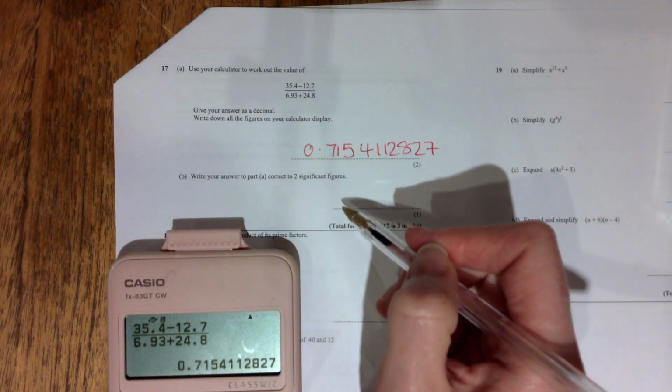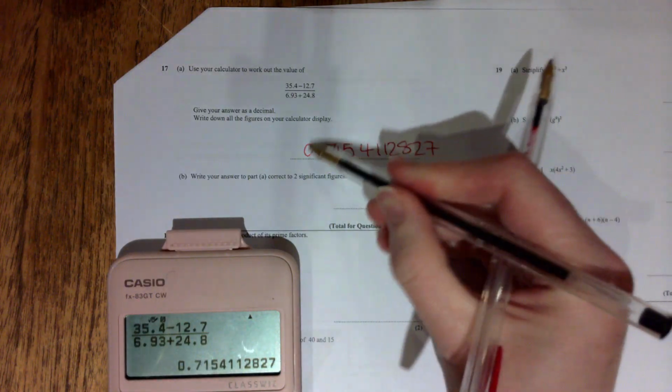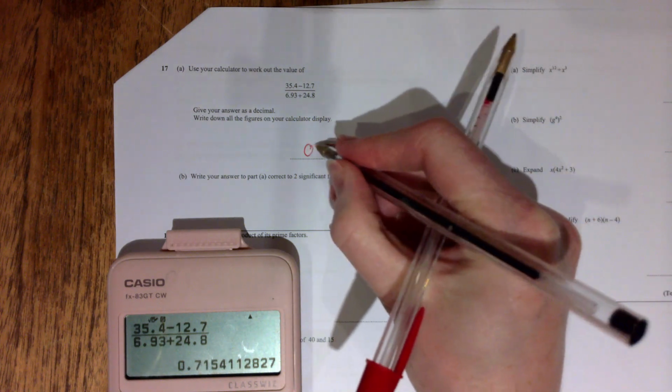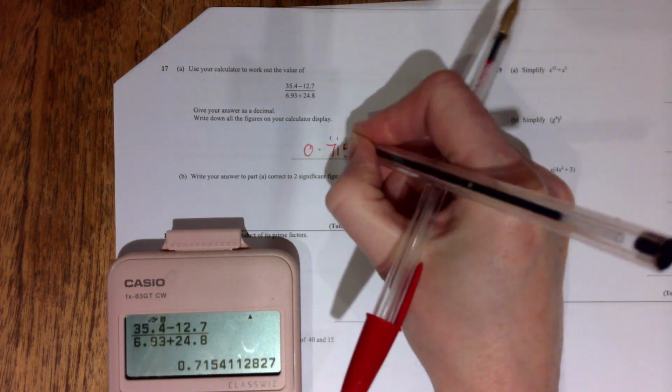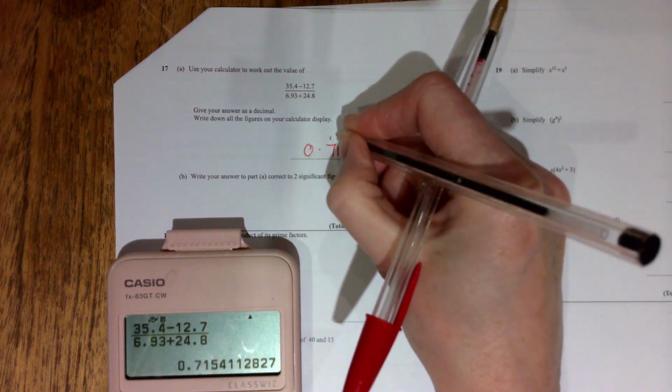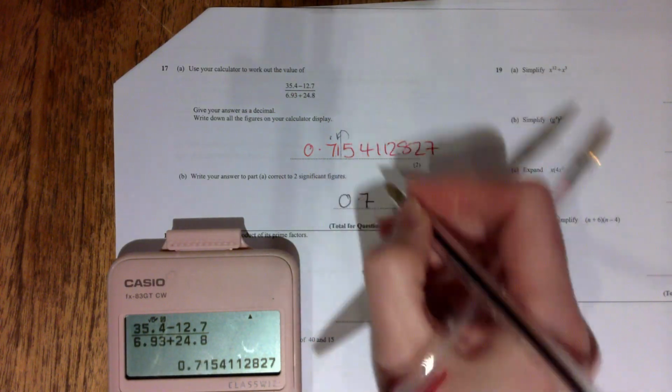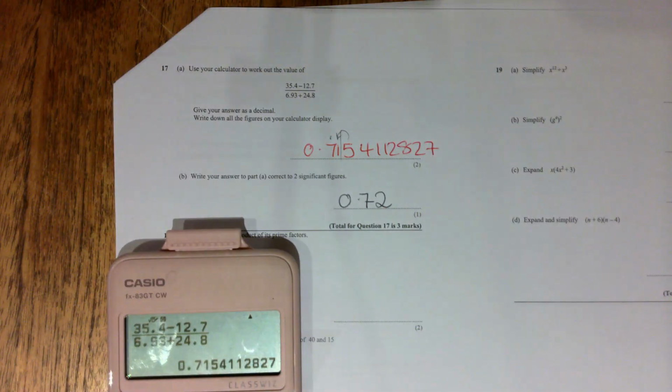Part B, correct to 2 significant figures. So I want to start counting at the numbers of significance. So 0 doesn't count unless it's within the number. So that's 1, 2 numbers. If I was to chop that off and have to do some rounding, we're going to get 0.7. The 5 will round the 1 up to 0.72.